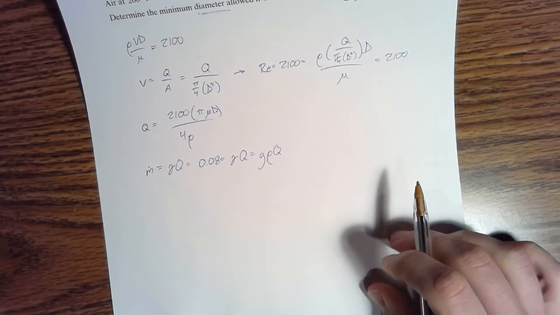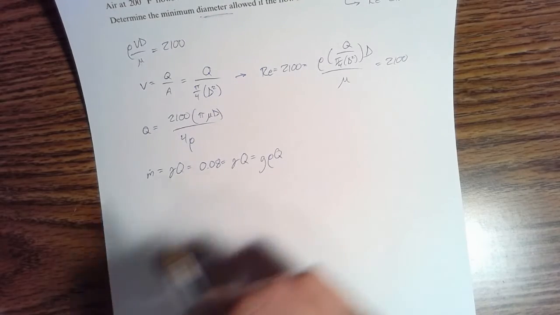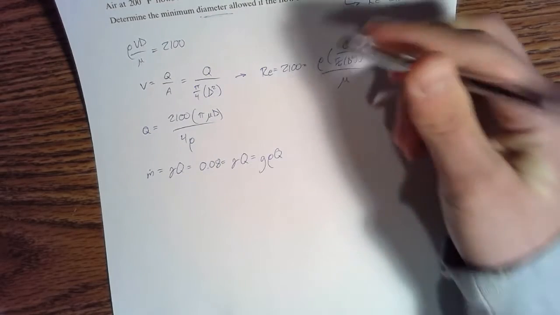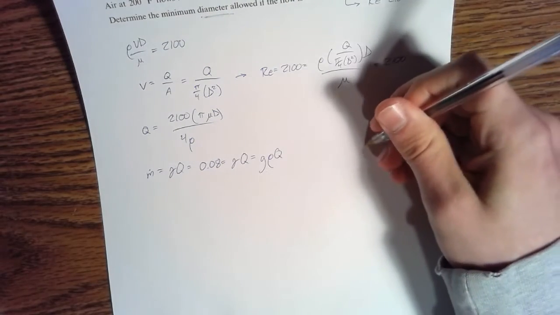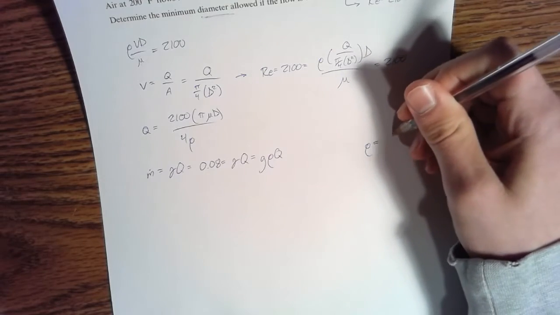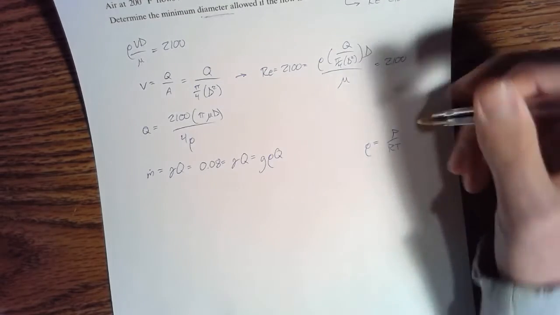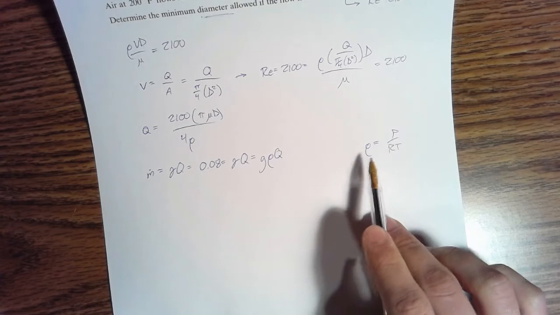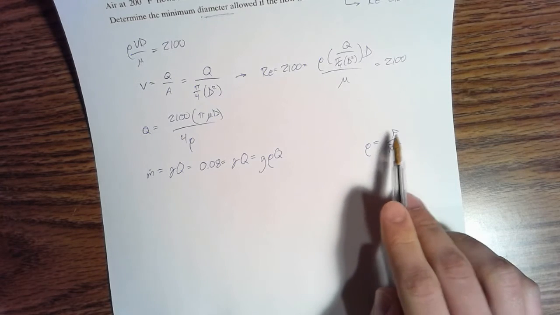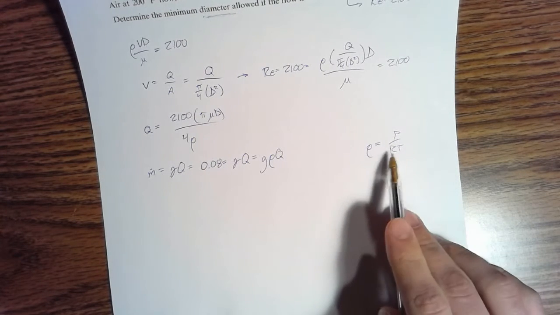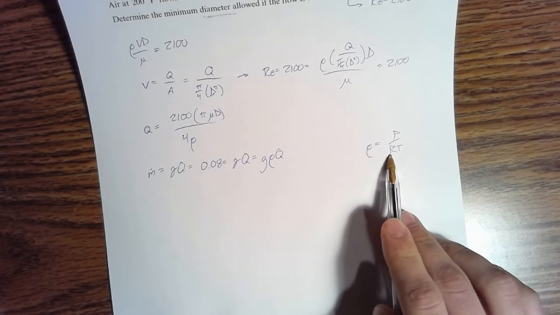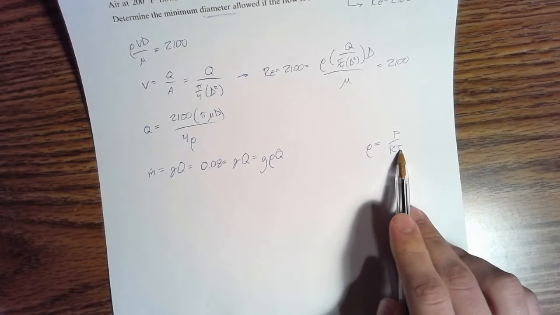And we know that rho, if you remember our ideal gas law, is going to be this here, where this is the density of our fluid, the pressure of our fluid, the gas constant for the specific fluid, and then the temperature we're working with.